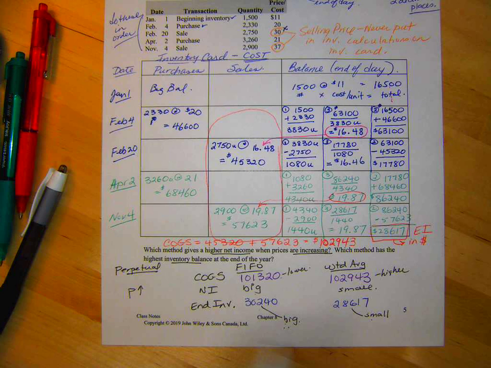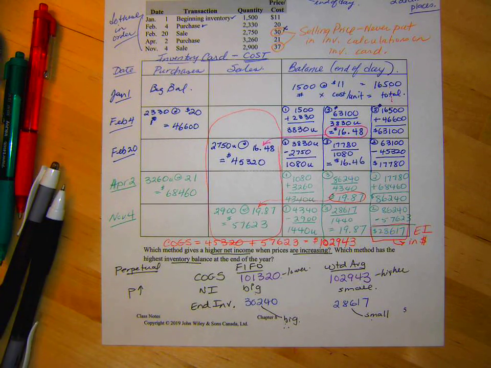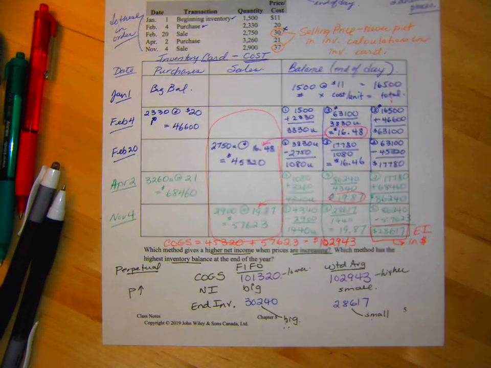So think those through. If they're not making sense, let me know. Because that's the really thinking part that you've got to be able to analyze. If prices were falling for our inventory, what would you expect here? Yeah, it would be completely flipped. Okay?